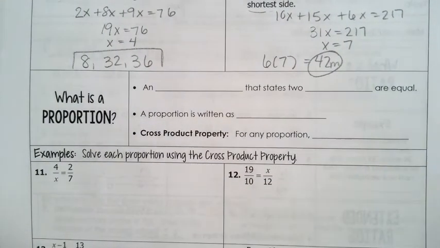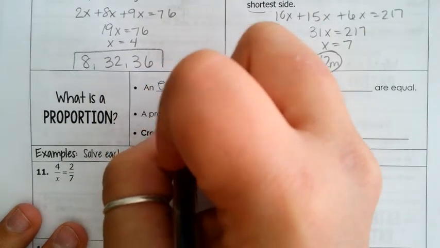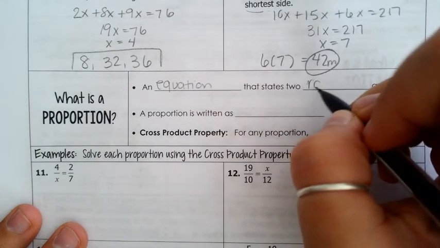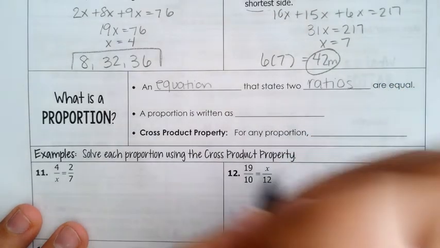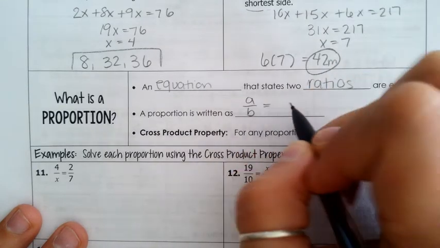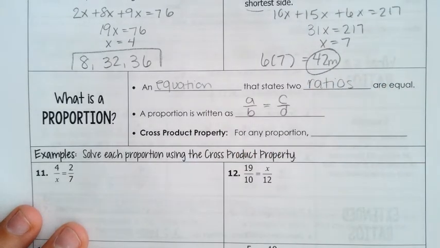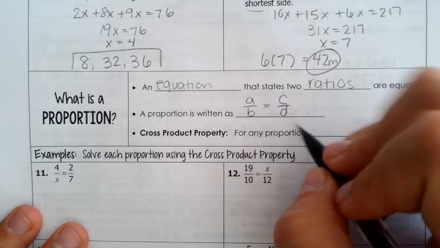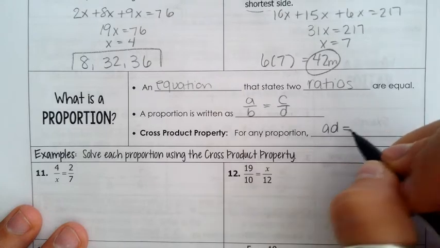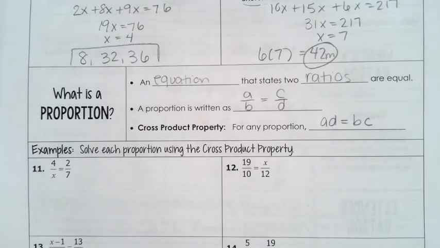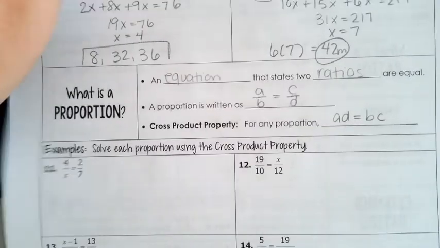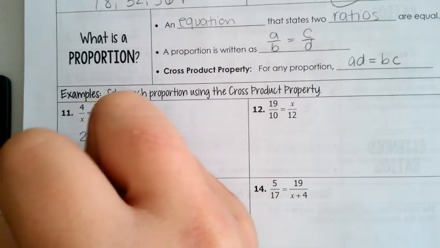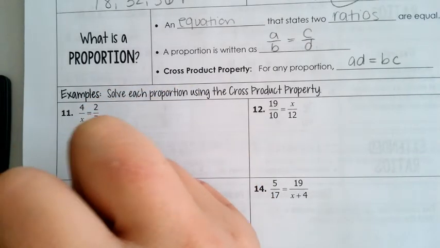So what is a proportion? A proportion is an equation that states two ratios are equal. A proportion is written as A over B is equal to C over D. And using the cross product property, you can solve for any proportion. So if you do it, you're doing AD is equal to BC. So let's practice that. Using the cross product, 4 times 7 is 28 is equal to 2x. X is equal to 14.